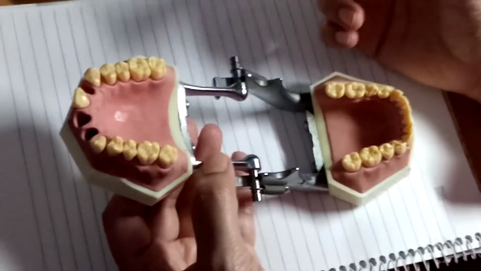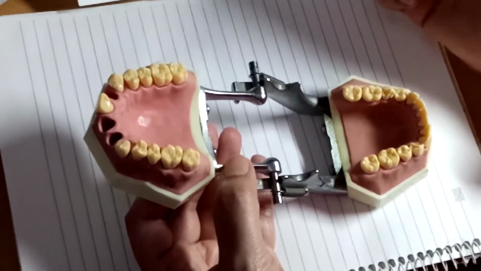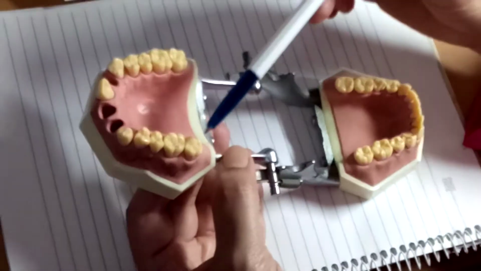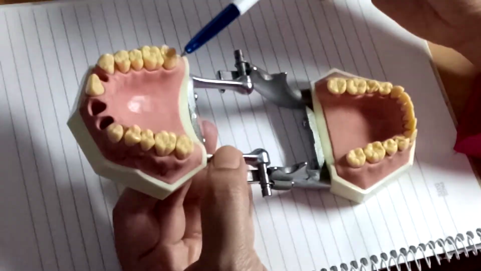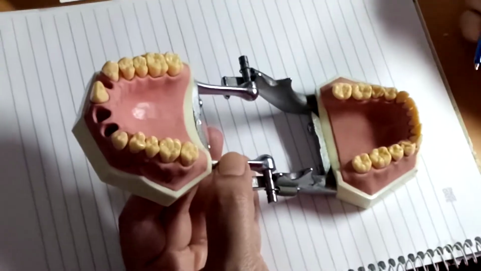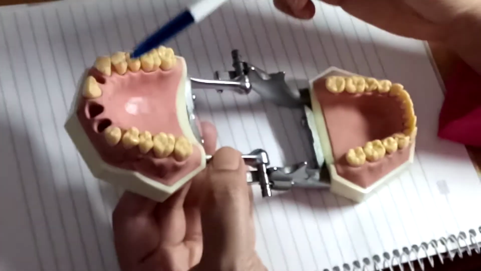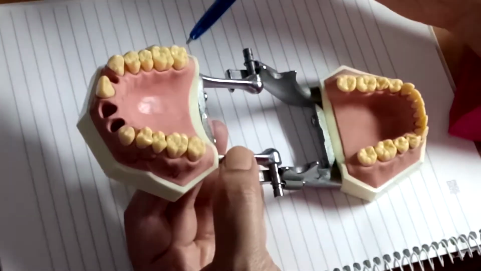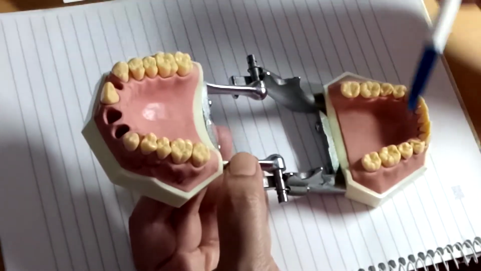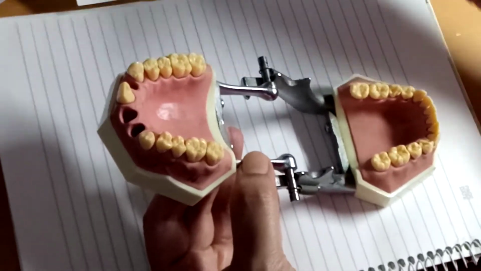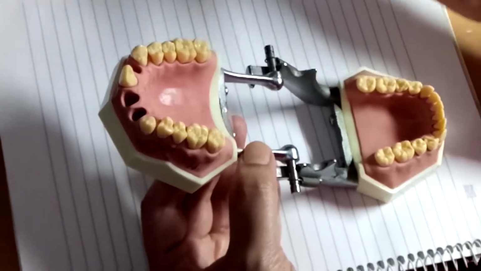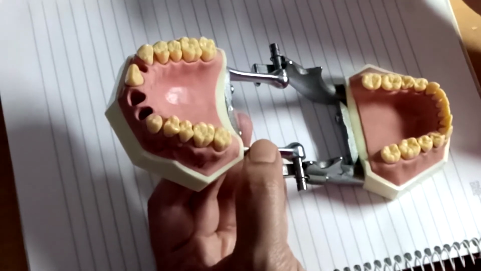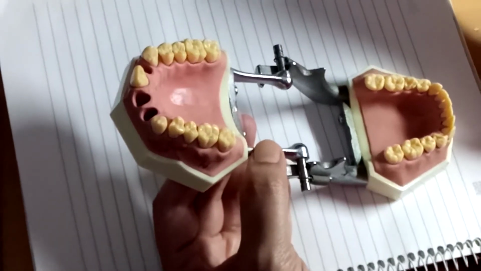Hello, today we're going to talk about the dental anatomy of teeth. Here we have two arches. Can you see? This is the upper arch and this is the lower arch. In case of permanent teeth, we have 16 teeth upper and 16 teeth lower. In case of deciduous dentition, we have 10 teeth lower and 10 teeth upper.